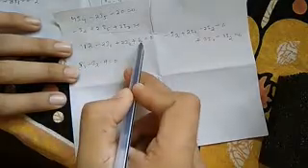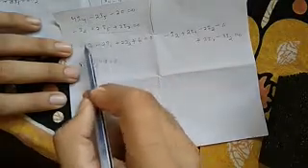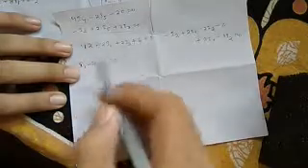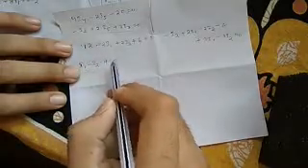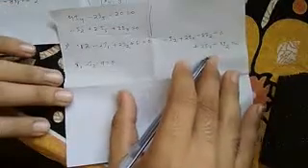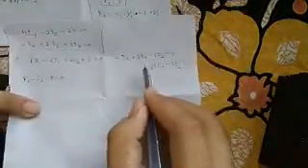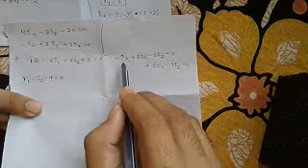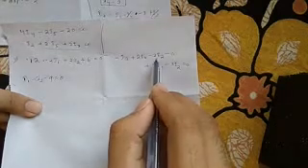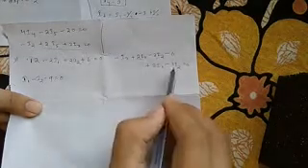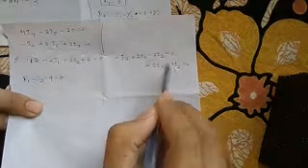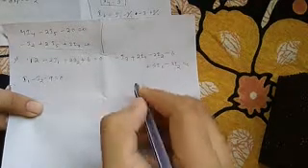Here 12 plus 6 is 18, and dividing by 2, minus I1 minus I2 minus 9 equal to 0. From this we get 5I1 minus 6I2 minus 6 equal to 0.